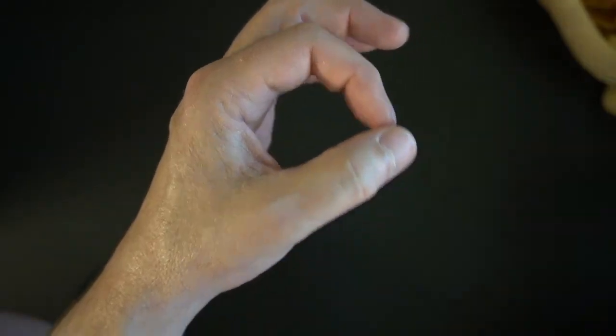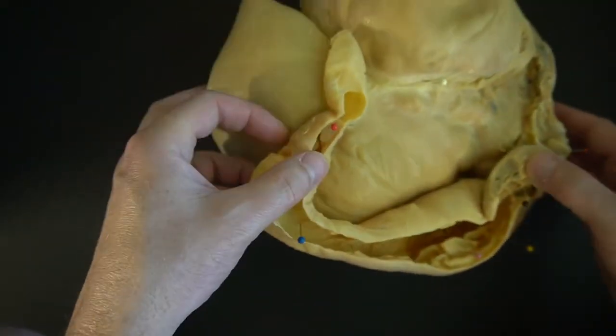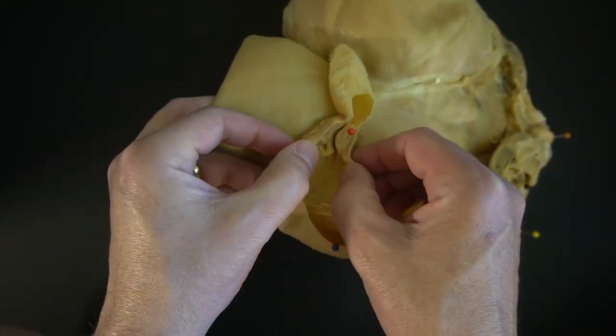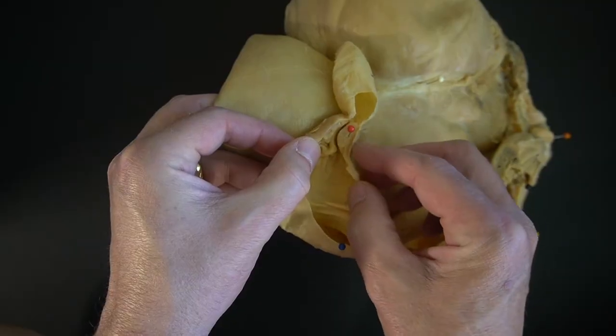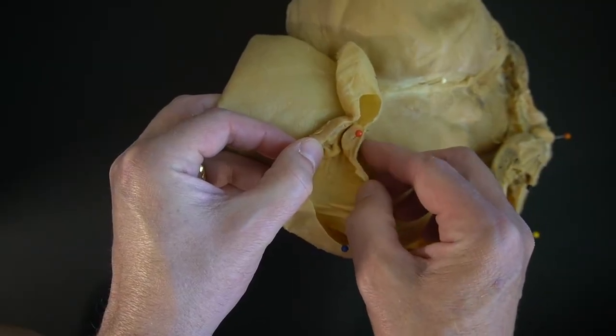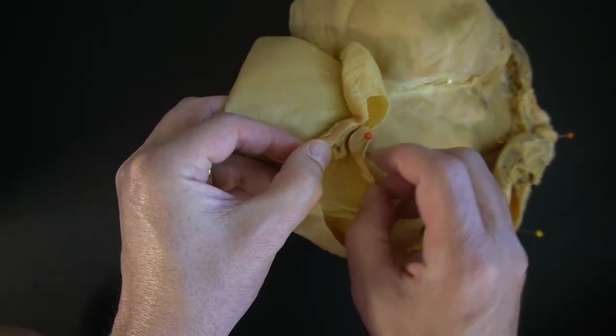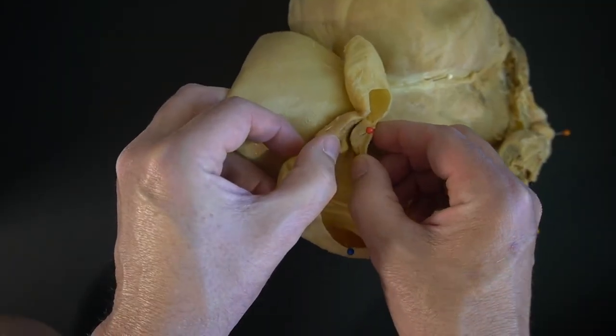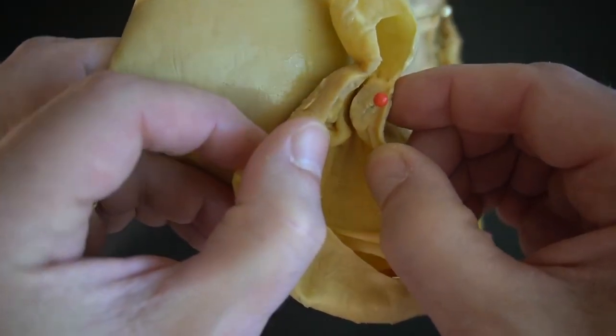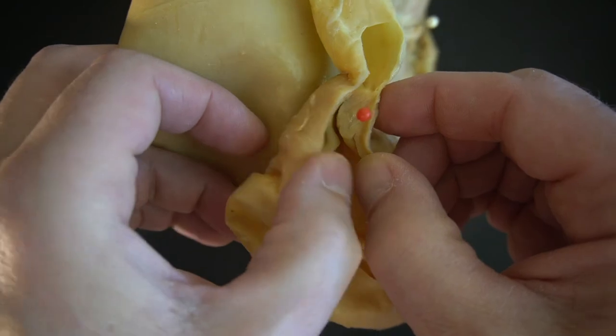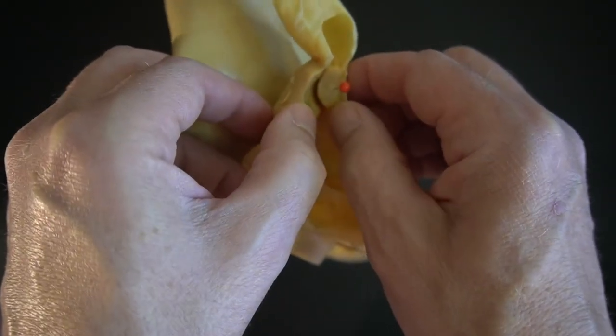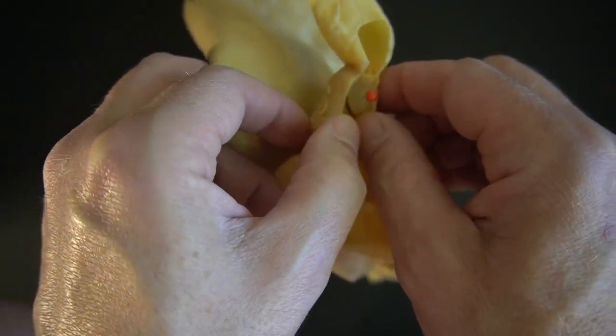So that torus pyloricus is not a tumor, it's not a growth, it is a normal bump of tissue on the lesser curvature side of that pyloric region that will help close that channel off. And you can see that channel right there, like a dark little line through there. It's not a big open space, it's a dark little line.